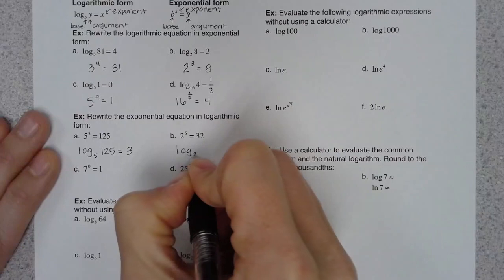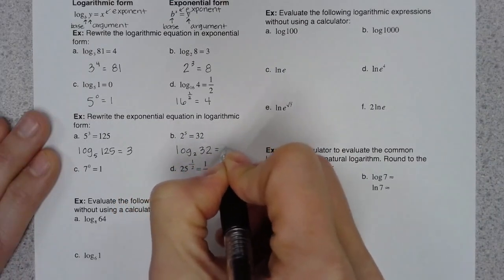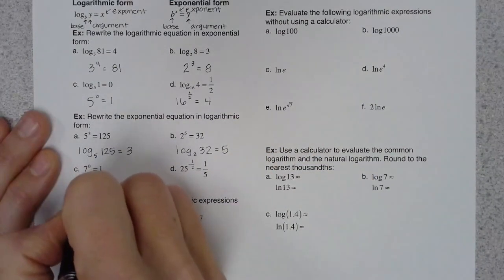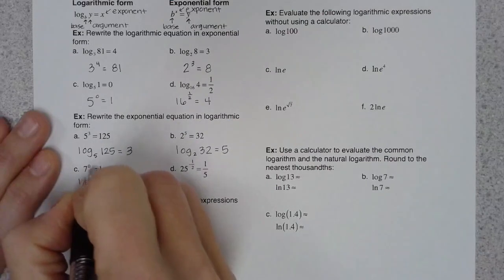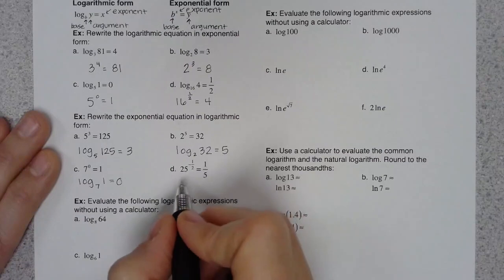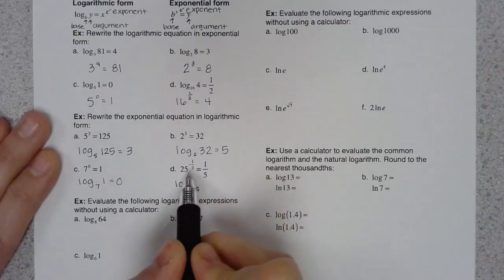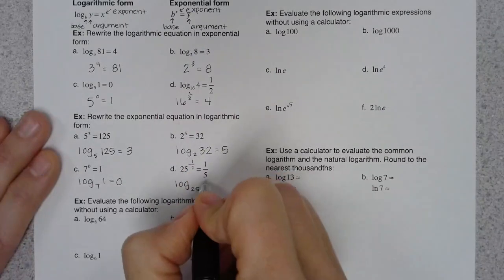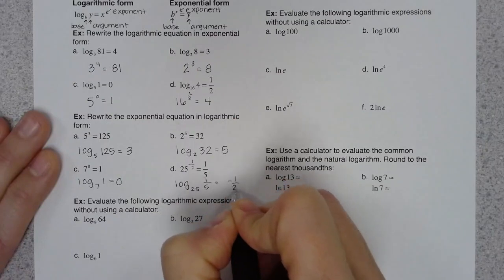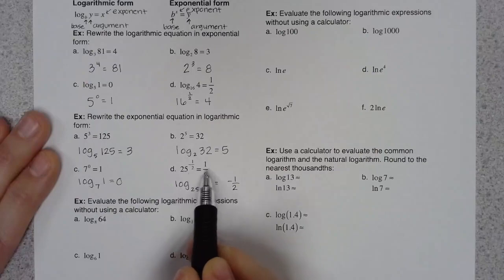So log base 2, remember logs equal exponents, so the 5 is going to come at the end. Log base 2 of 32 equals 5. Log base 7, remember logs equal exponents, so the 0 is going to come at the end. So log base 7 of 1 equals 0. And then for this last one, log base 25, remember logs equal exponents, so the negative 1/2 is going to come at the end. So this is 1/5, and it equals negative 1/2. Log base 25 of 1/5 equals negative 1/2, because 25 to the negative 1/2 would equal 1/5.